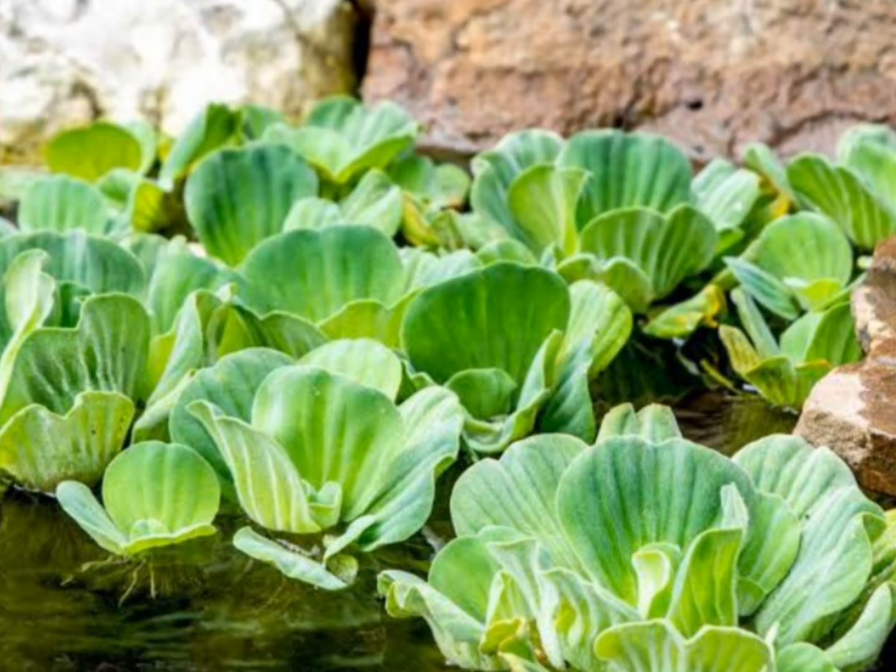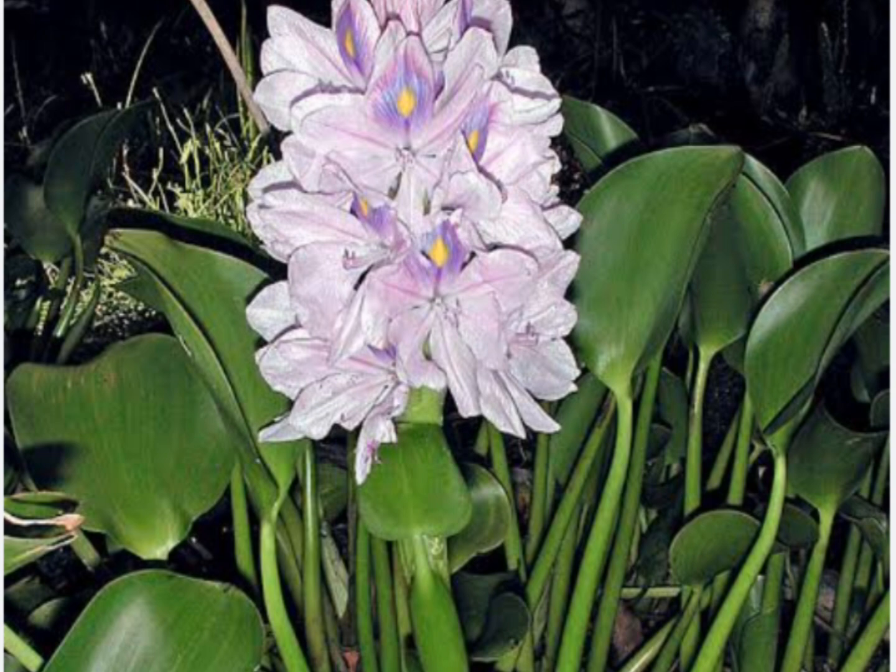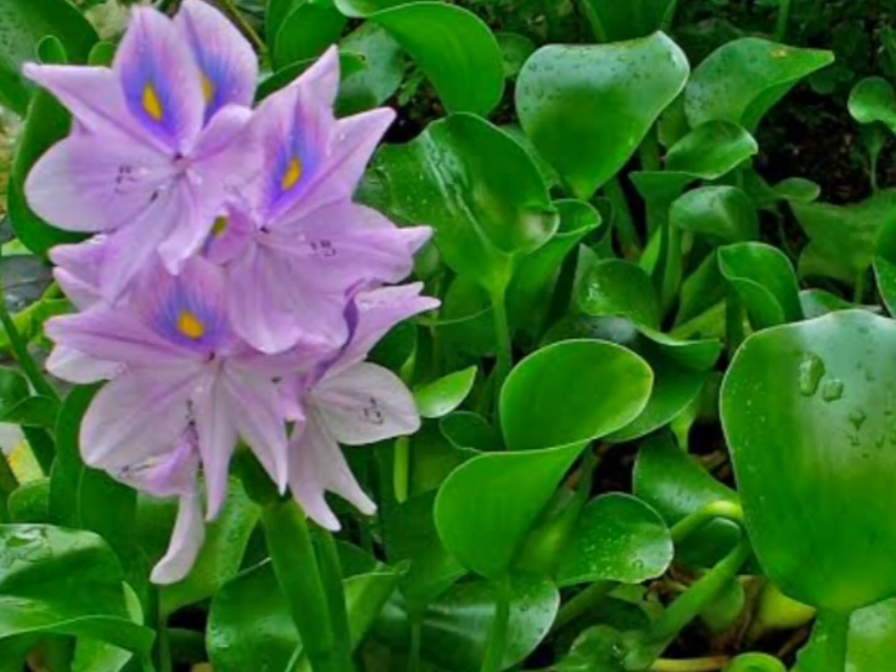The other plant is Eichhornia crassipes, commonly called the water hyacinth. This plant is also called the terror of Bengal because it is an invasive species.